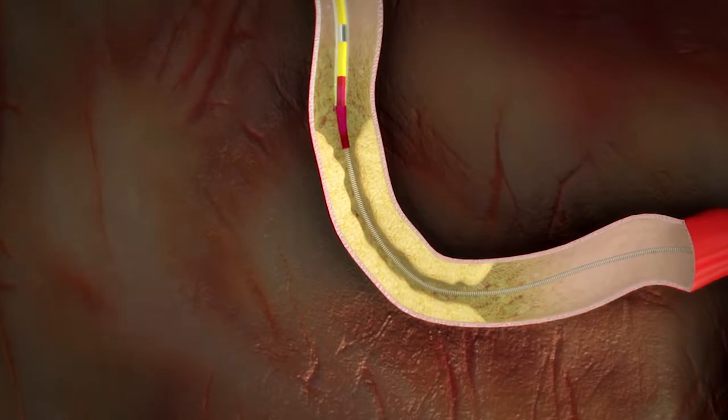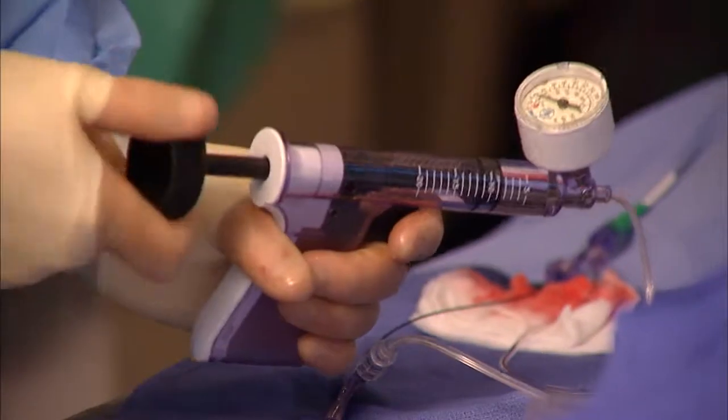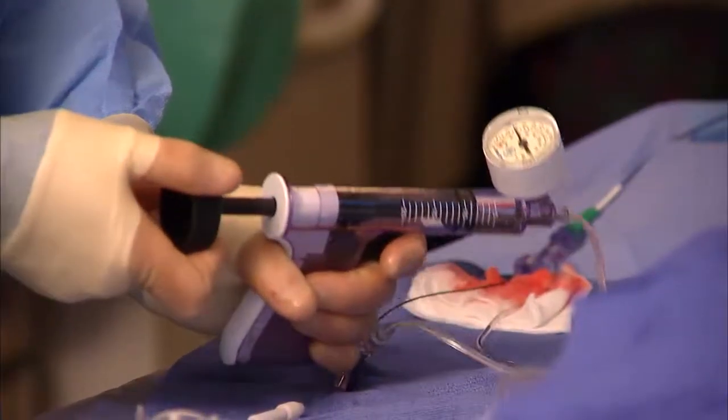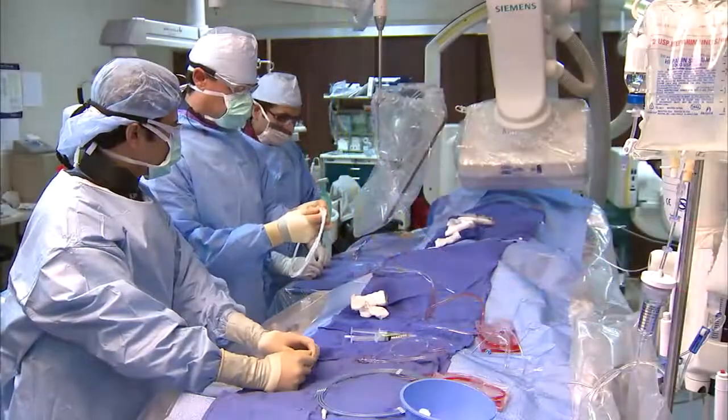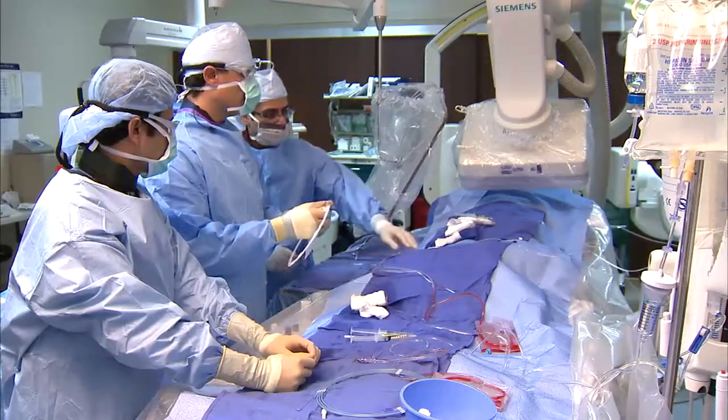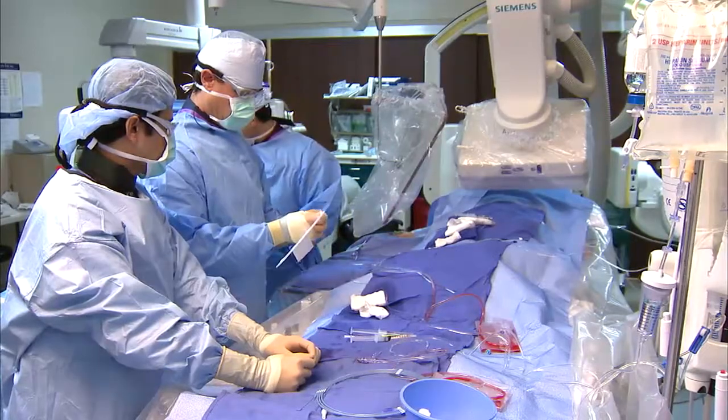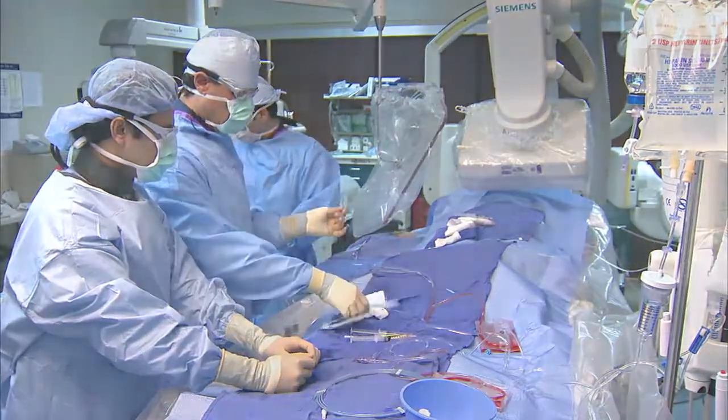Once it reaches the blockage, the balloon is carefully inflated to flatten the plaque against the artery wall. It's normal to feel some mild chest pain when the balloon is inflated. In some cases, balloon angioplasty alone may not effectively open your blocked artery, and your doctor may recommend placing a coronary stent at the site of the blockage.